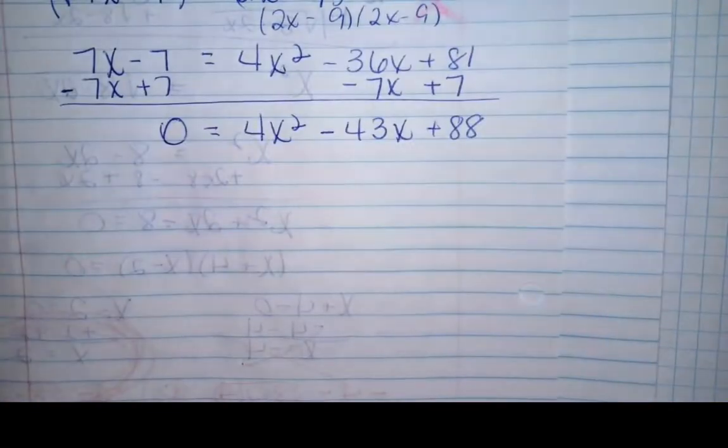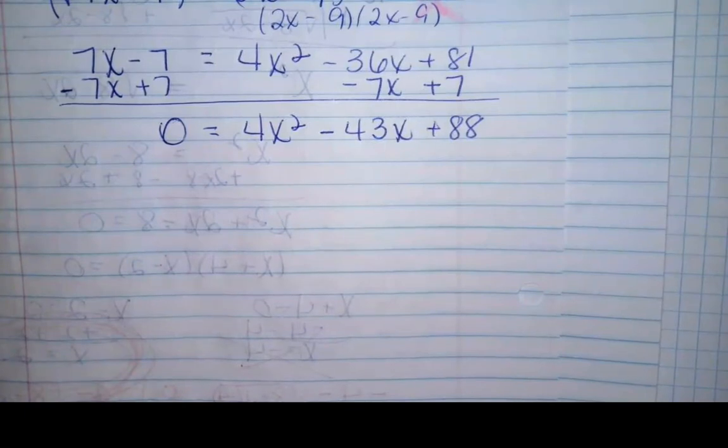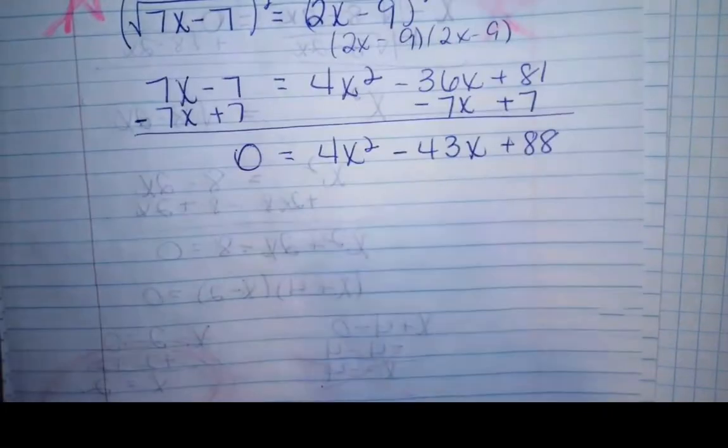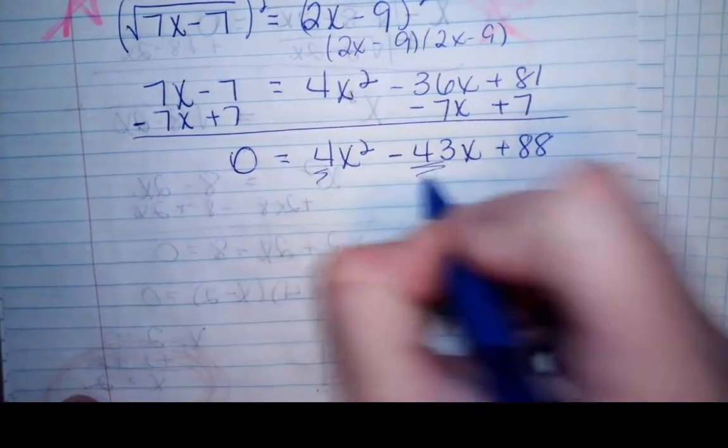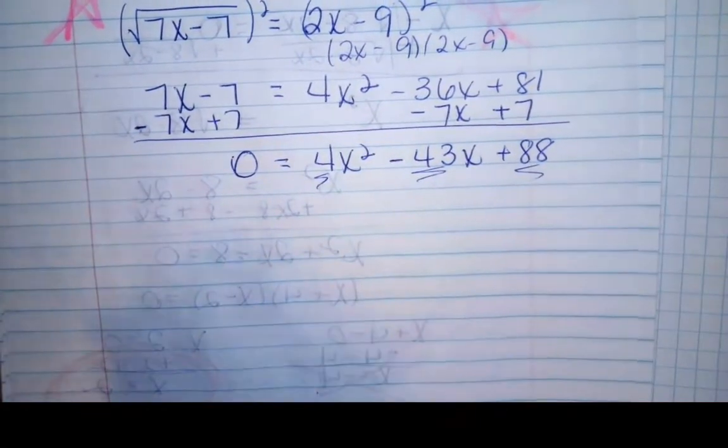Okay, so again, we could guess and check through factoring and whatever. I'm just going to go ahead and use quadratic formula because I don't want to spend 28 million years guessing and checking. So quadratic formula, my A is 4, my B is negative 43, my C is 88.